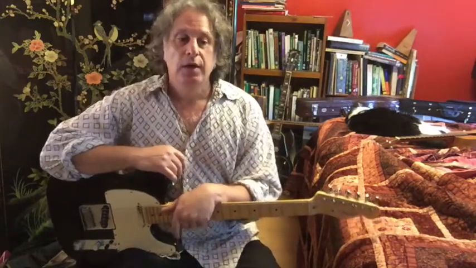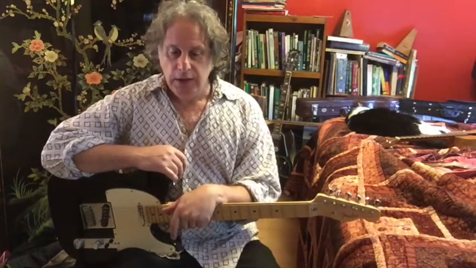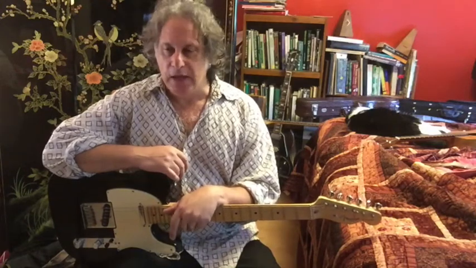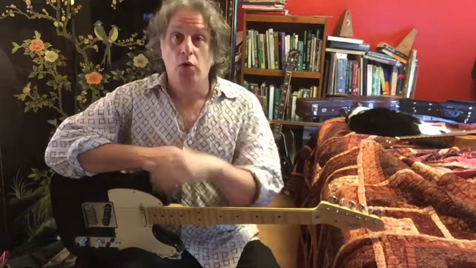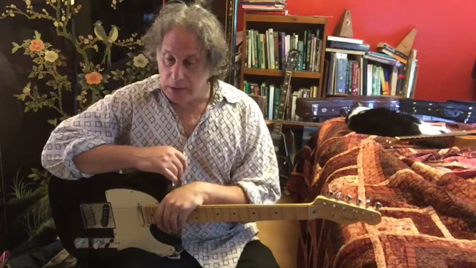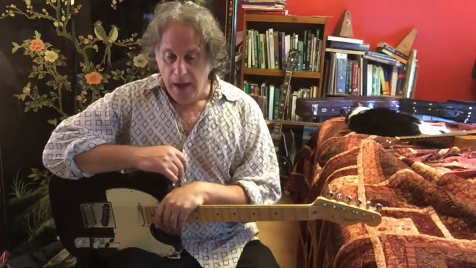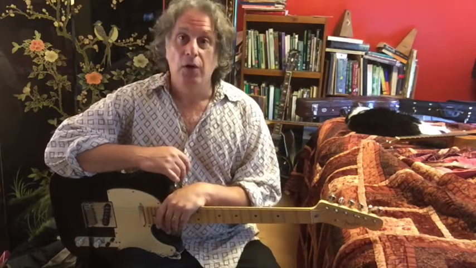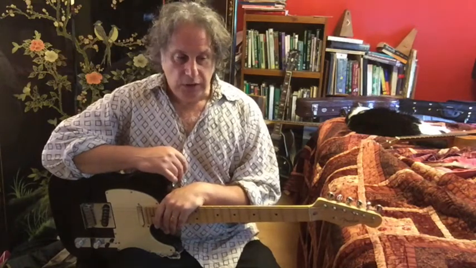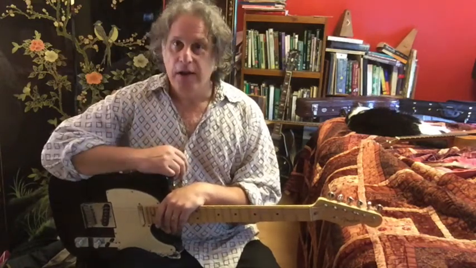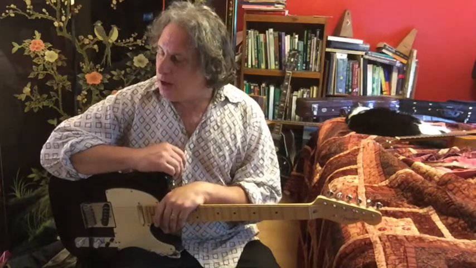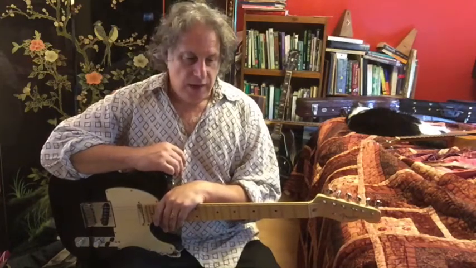Intervals, thirds, sixths, and tenths. Today I'd like to zero in on sixths. Last time we were focused more on thirds, and we did a couple of songs like Brown Eyed Girl, and we looked a little bit at El Paso. Today I'd like to show you a couple of sixths licks that are pretty famous. Ring of Fire, can't forget that.